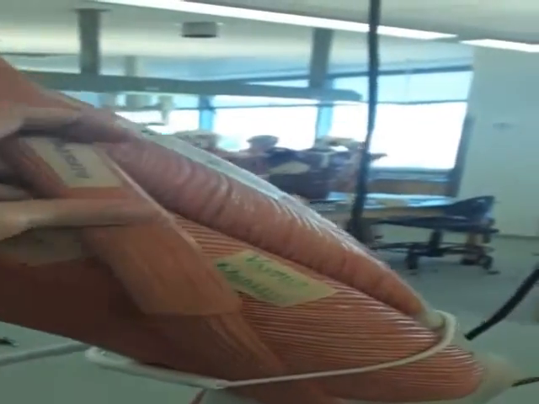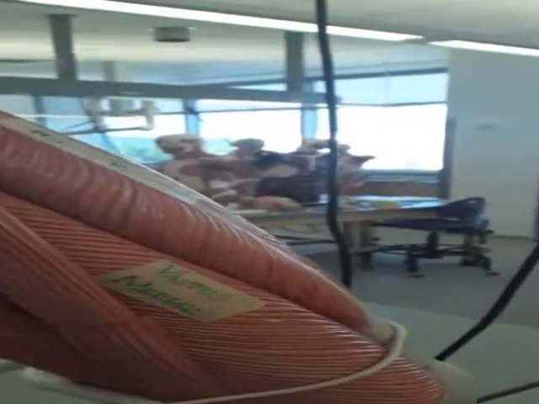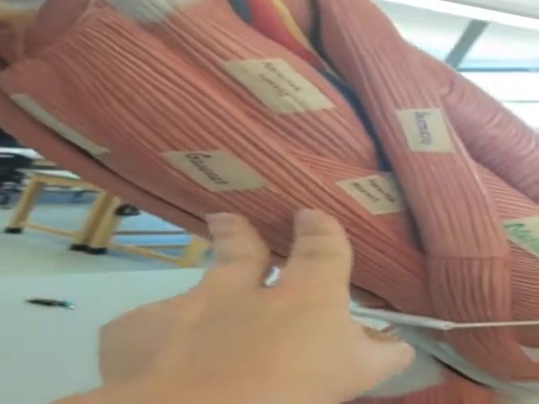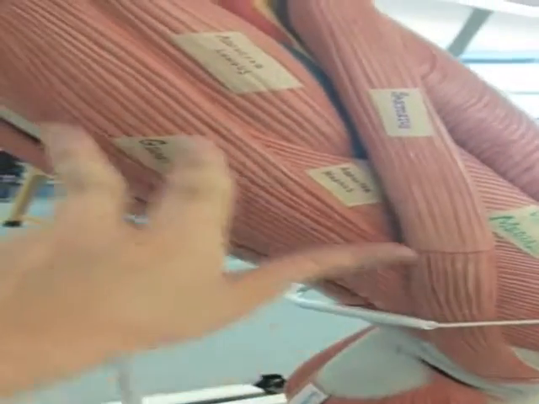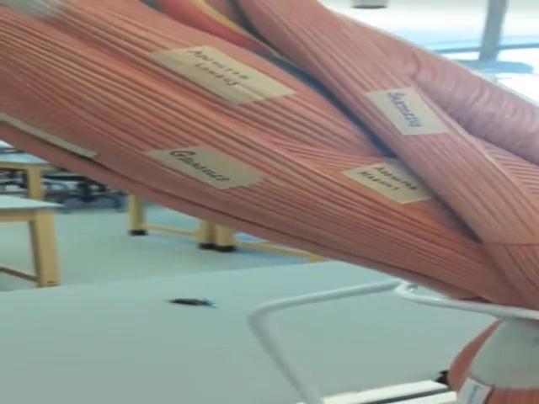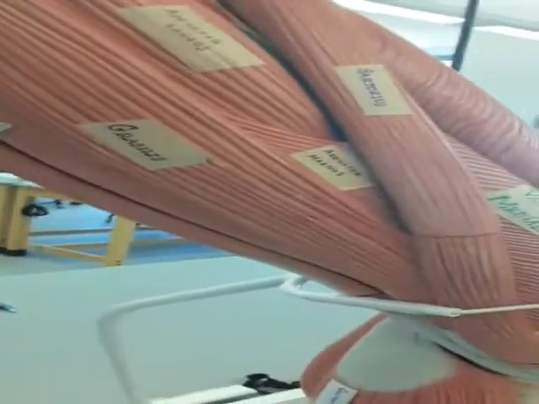All right, the next one we'll talk about is the gracilis. Okay, so this guy is the gracilis, and it is on the medial surface. It's a good one to find if you're having trouble deciding if you're medial or lateral. The gracilis is this very straight muscle that is medial.